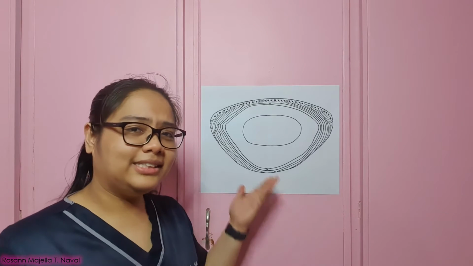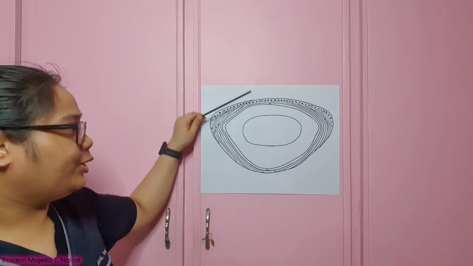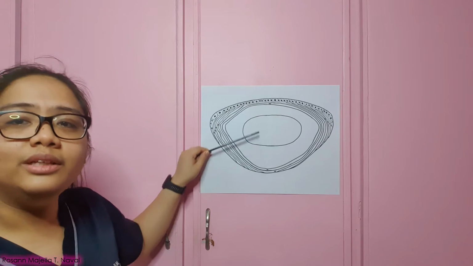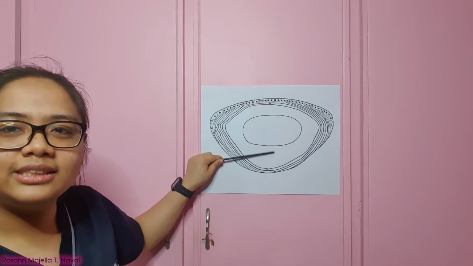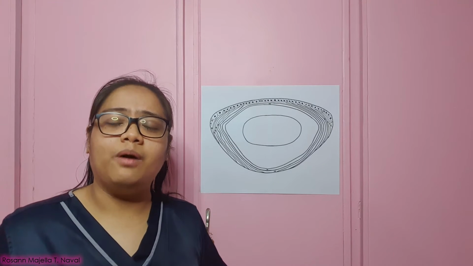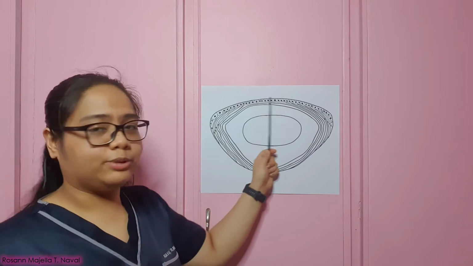Today, we're going to talk about the lens. So, this is the lens. This is the anterior portion, the posterior portion, the nucleus, the cortex, and the equator. So, the lens has three main parts: an elastic capsule.